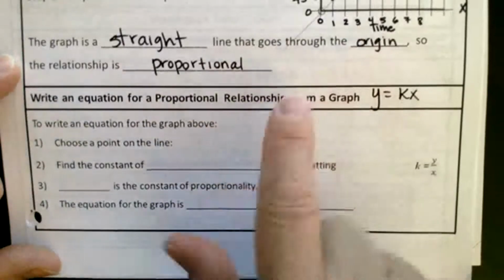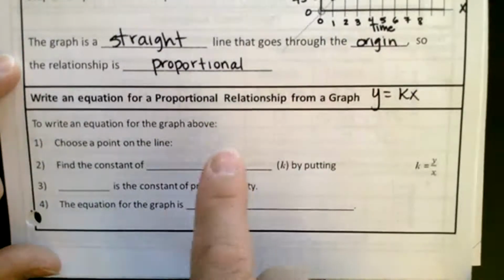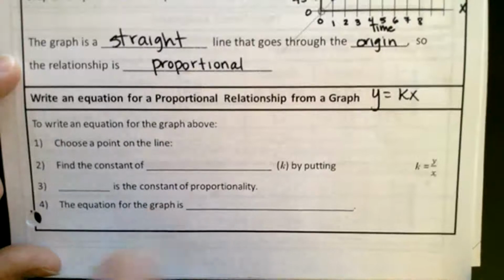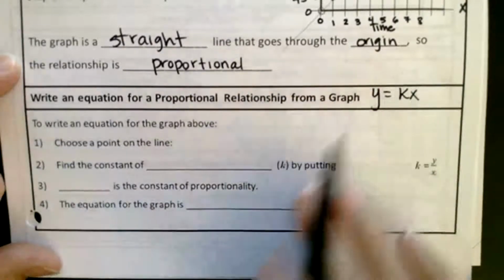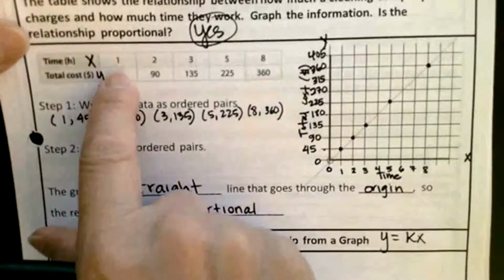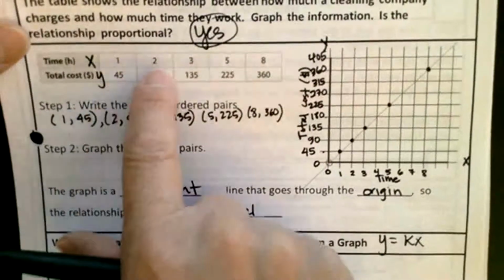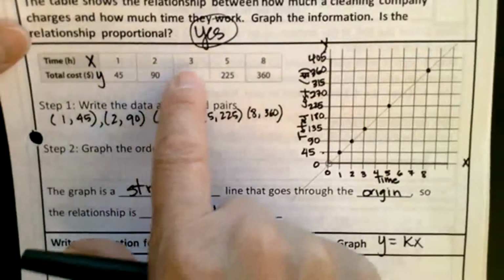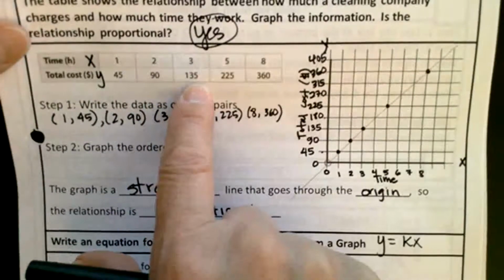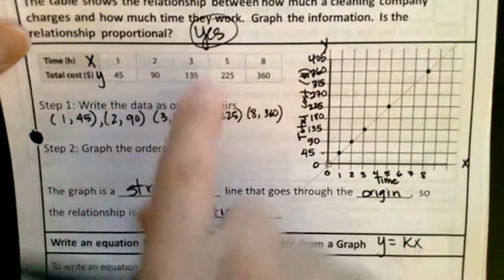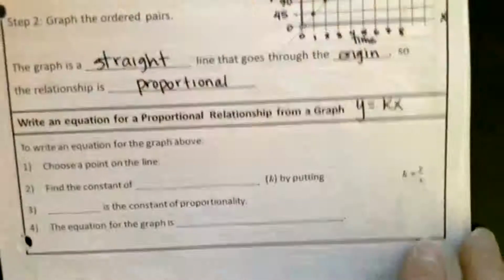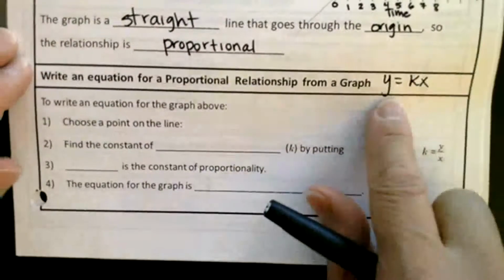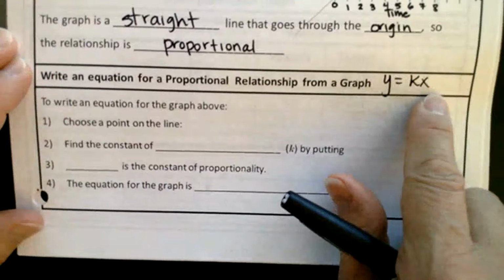So now that we know it is proportional because it's a straight line and it goes through the origin, we can write the equation. So the y and the x are always changing, right? So when x is 1, y is 45. When x is 2, y is 90. When x is 3, y is 135. Okay, so the x and the y are always changing. So the equation that we're going to write is y equals k times x.